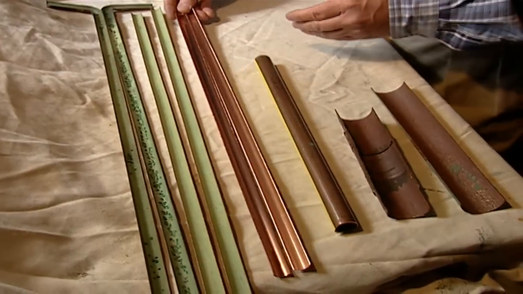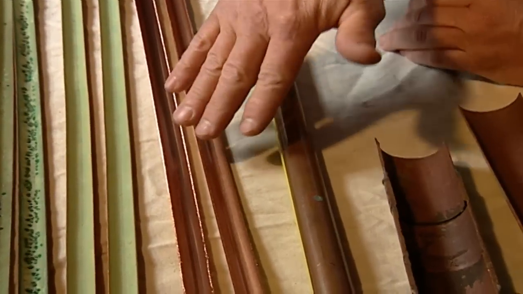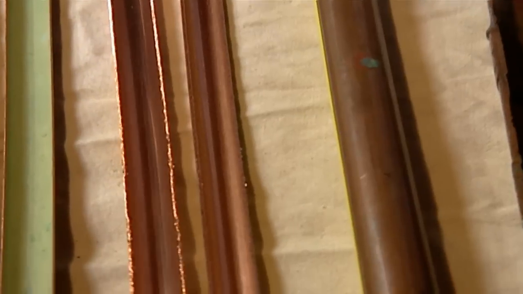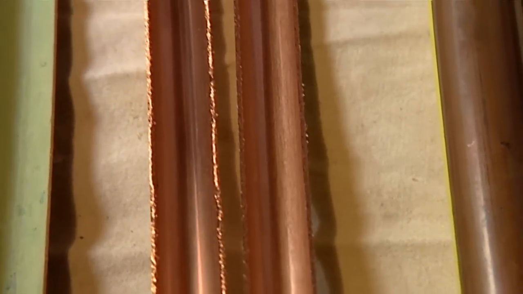Well, here we have a piece of new copper pipe that's been split lengthwise to show the inside. Notice how bright and shiny the inside surface is. Well, that isn't the way it remains for very long, as once it's exposed to water, it begins to corrode and it develops a film.